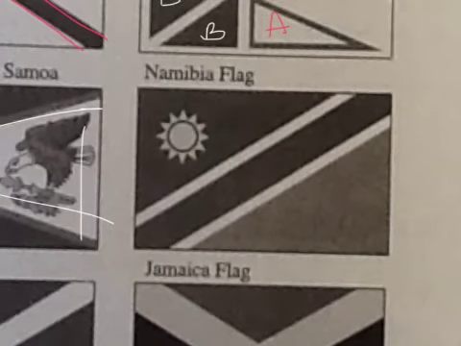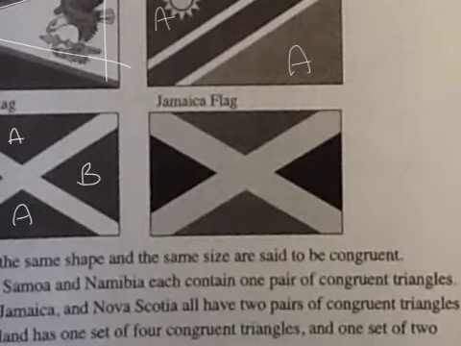Namibia, you've got this one and this one are congruent. And Scotland, you've got those 2 are congruent, and those 2 are congruent. And the last one, Jamaica, is very similar to Scotland. Those 2 and those 2.